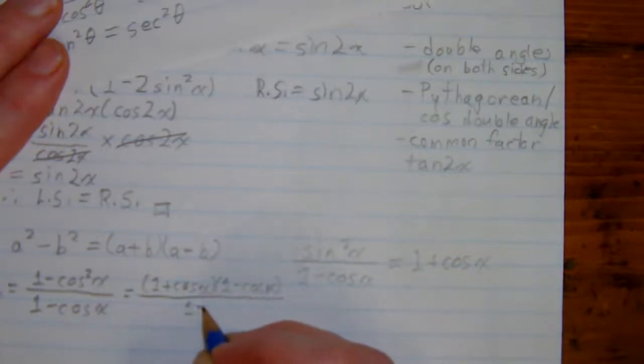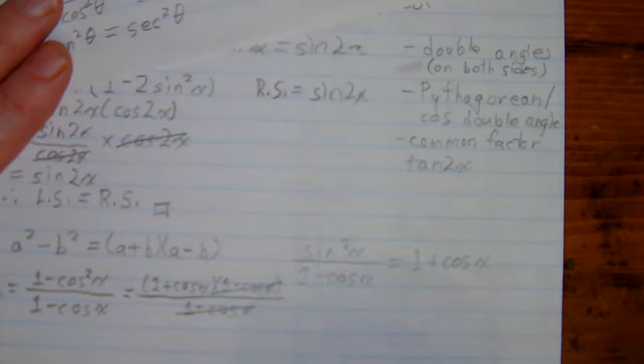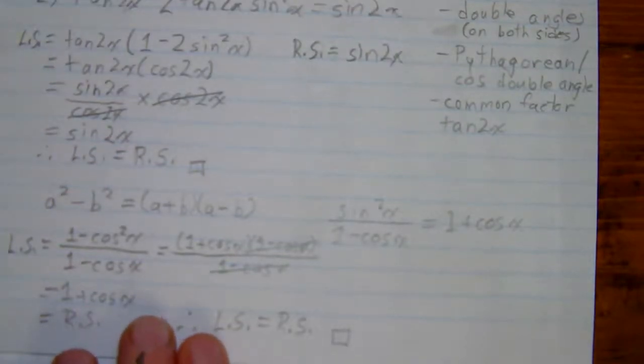And from there you see that it very quickly resolves itself. 1 minus cosine x over 1 minus cosine x divides out to 1, and we're left with 1 plus cosine x, and that is the right side. And therefore, left side equals right side. We are done with the proof. So, there we go.